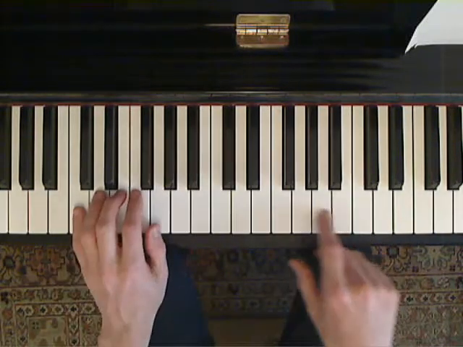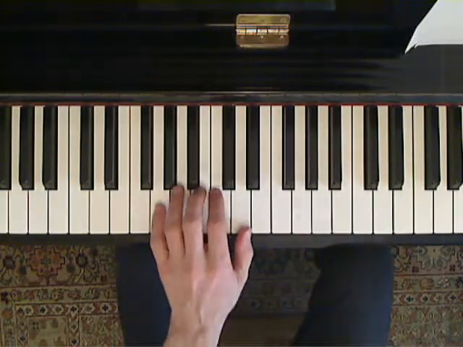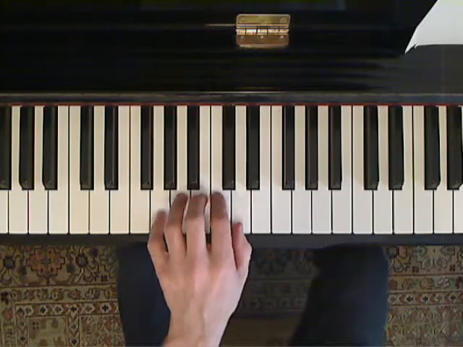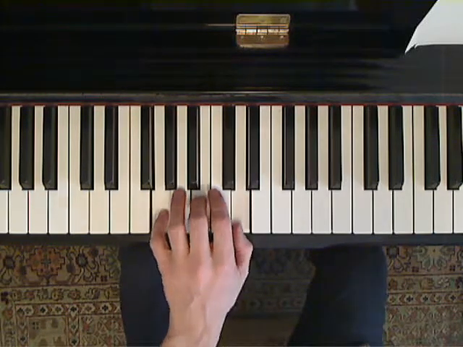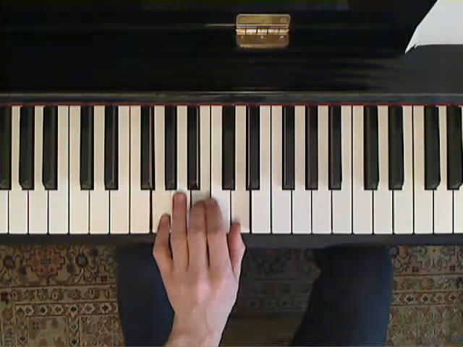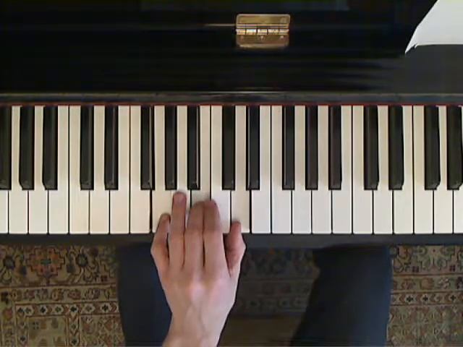Okay, so let's try. For example, let's imagine being in the C major key, as we usually do. So we now can use another chord.